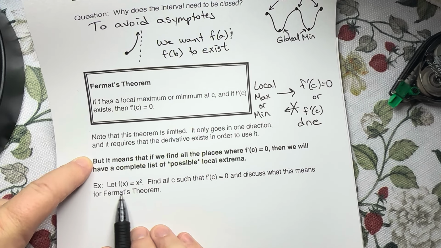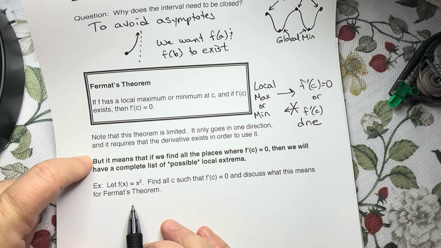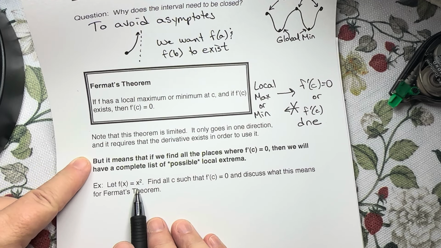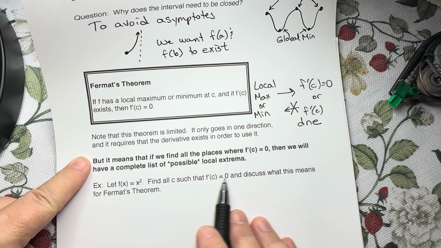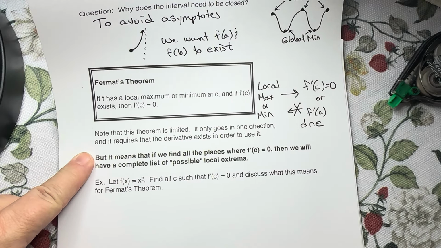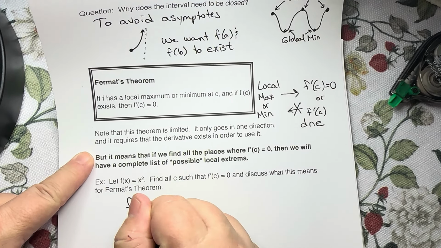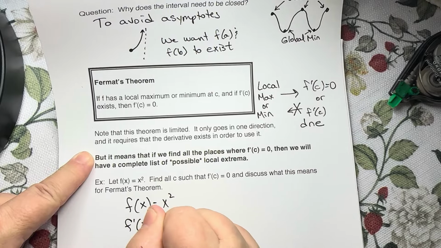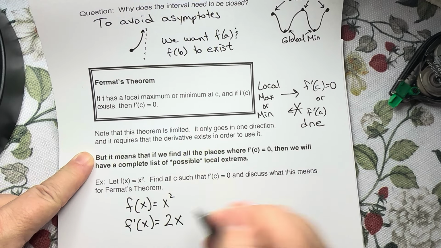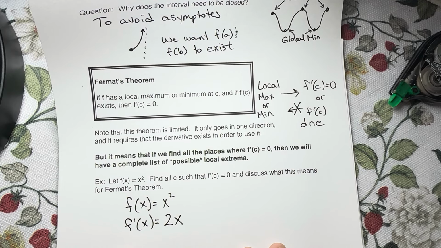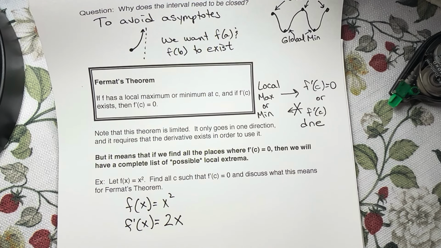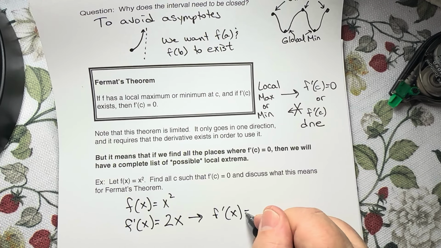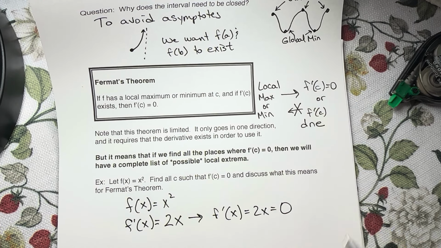So we're going to start off with a graph you guys already know. f of x equals x squared. And we're going to figure out where the first derivative is 0. So if f of x equals x squared, then what's f prime of x? You got it. It's 2x. Woohoo! Yay! Okay, so then we look for when f prime of x, which is 2x, is equal to 0.